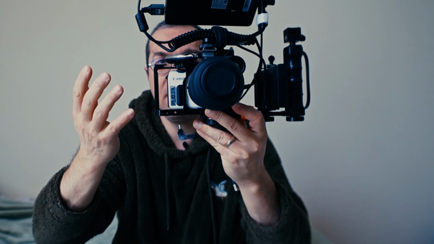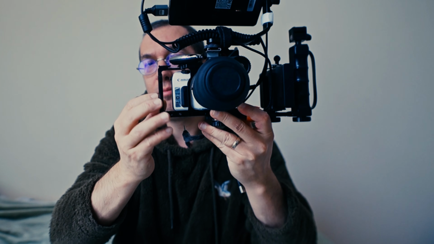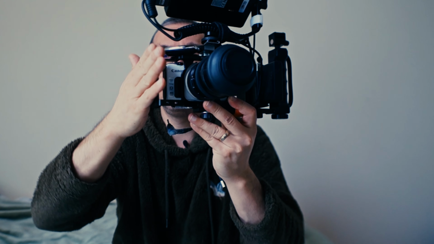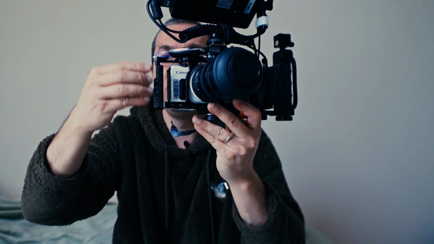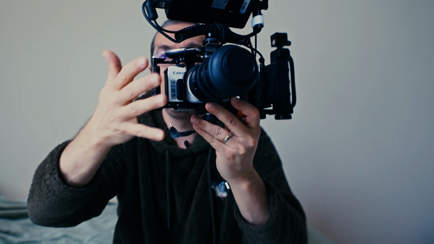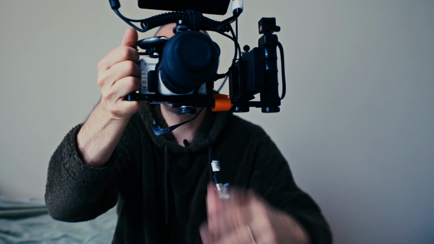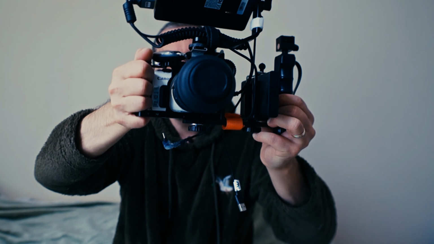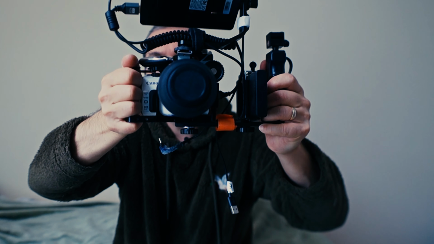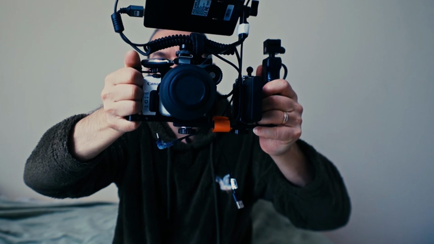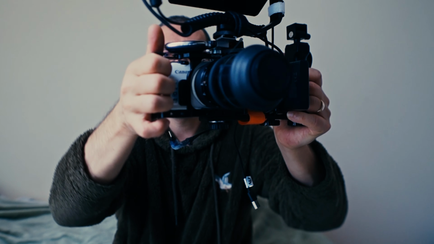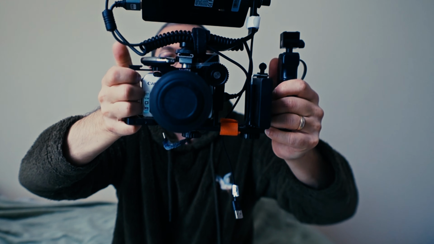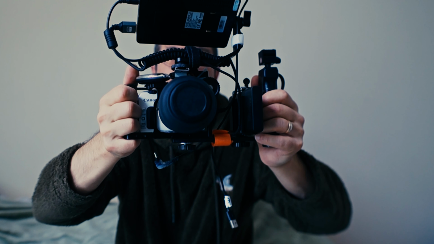Now I haven't found it, but I'm searching because I would love to put here on this wall a little bit of wood kind of thing like a handle. But this works extremely well as a handle. It's very comfortable. I can hold it like this. It's very sturdy. And it just allows me to have a good grab of the camera. And yeah, that's just nice.